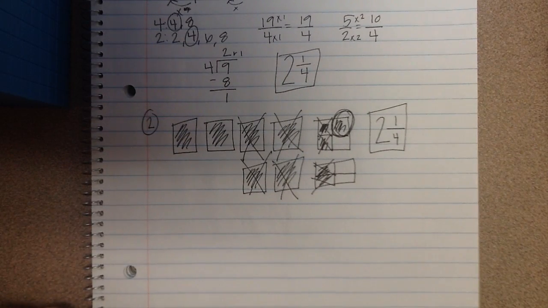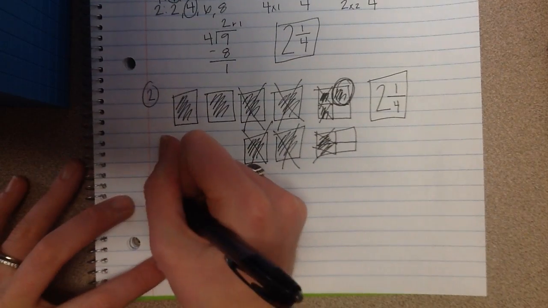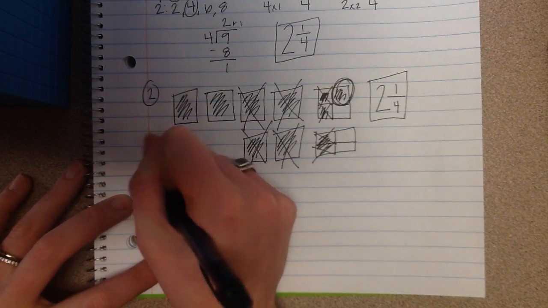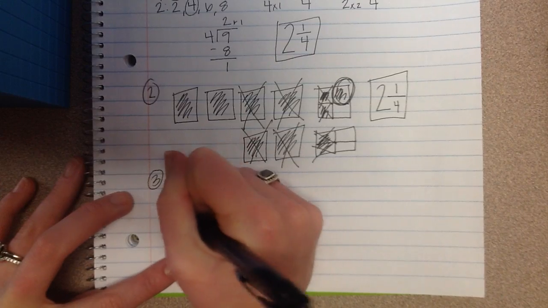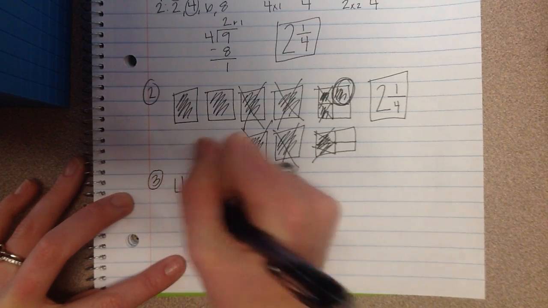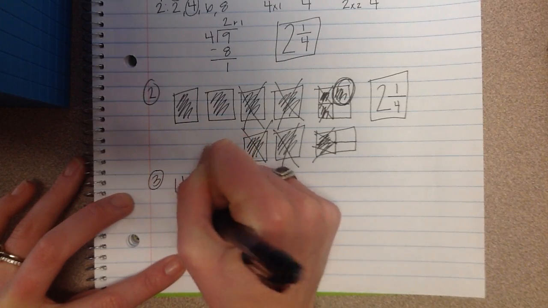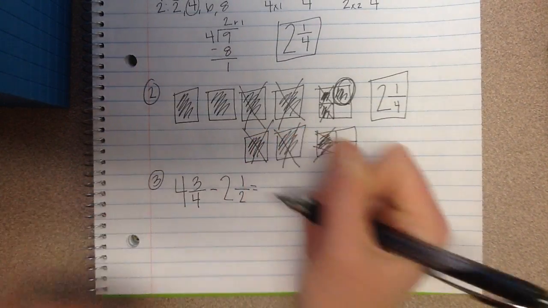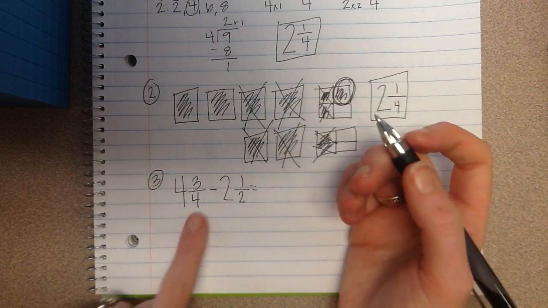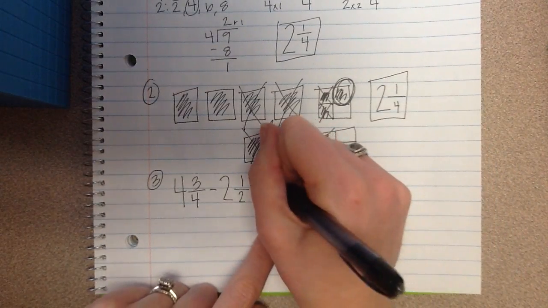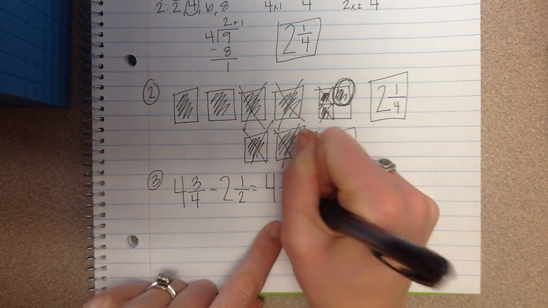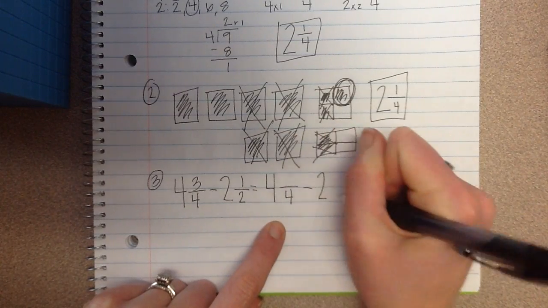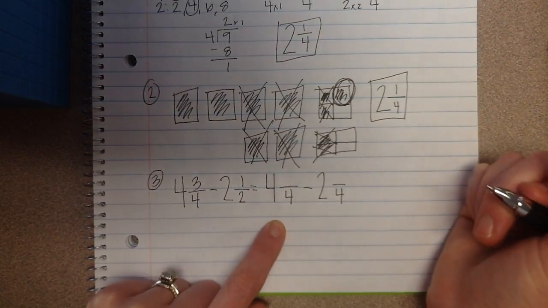Okay? And then the last one is standard. 4 3/4 minus 2 1/2. Because I've done this problem, I already know that I have to get common denominators. So I'm going to get 4 something over 4 minus 2 something over 4.